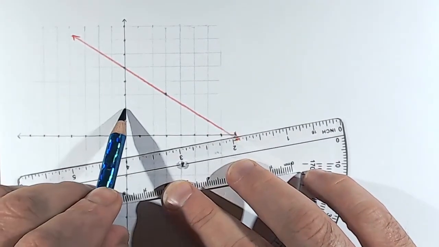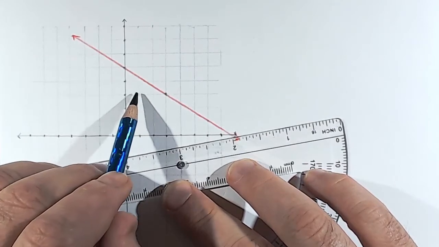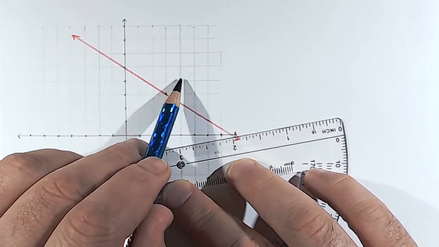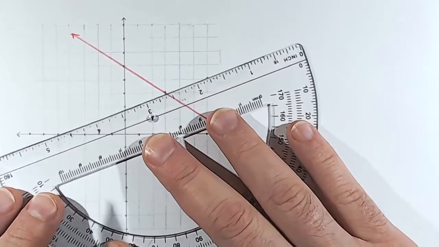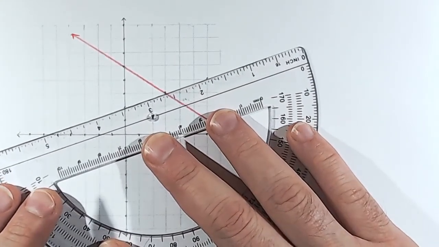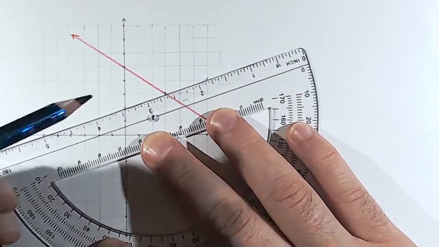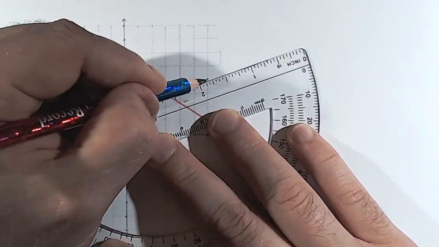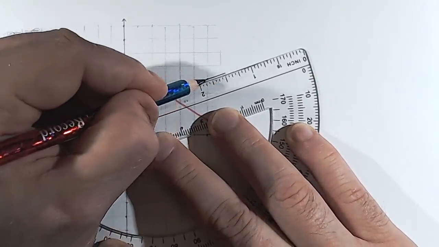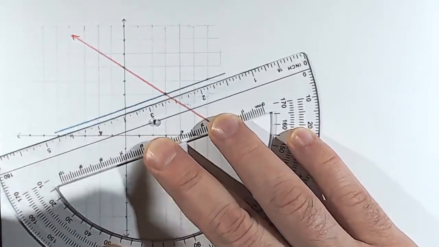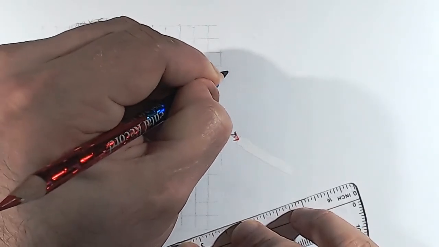Okay, so I'll start here and go up 1 over 1, 2, 3, up 1 over 1, 2, 3. All right. So here's my second line. All right, so there's the second line.